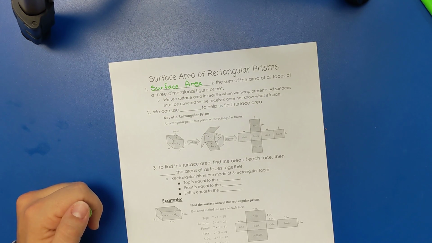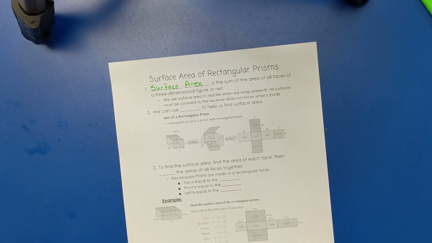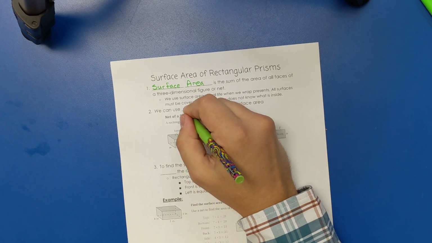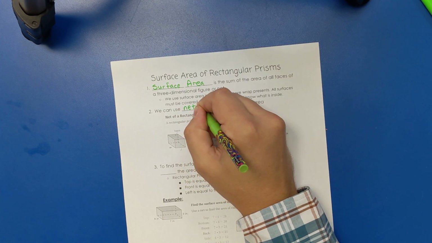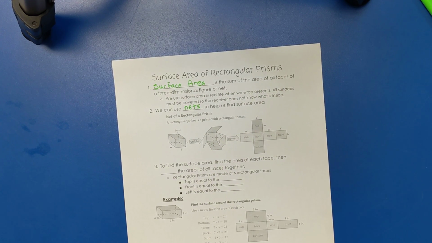We use surface area in real life when we wrap presents. All surfaces must be covered so the receiver does not know what's inside. So when we're talking about surface area, we're just talking about the outside of a three-dimensional figure. We can use nets to help us find the surface area.